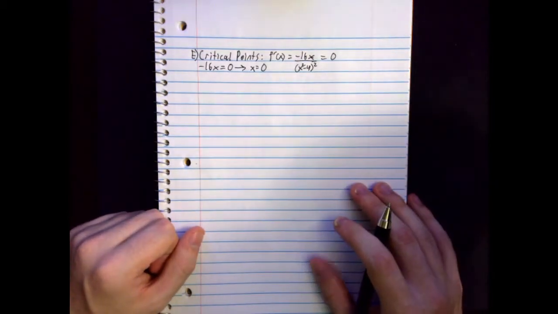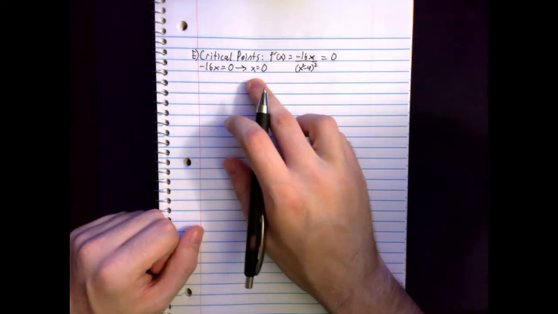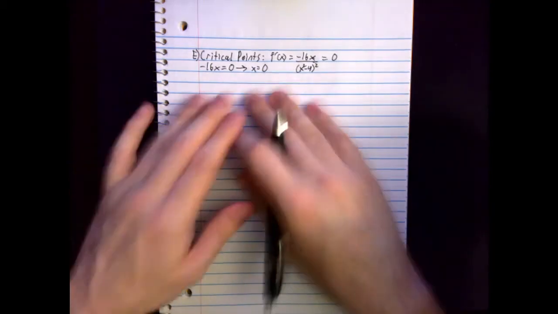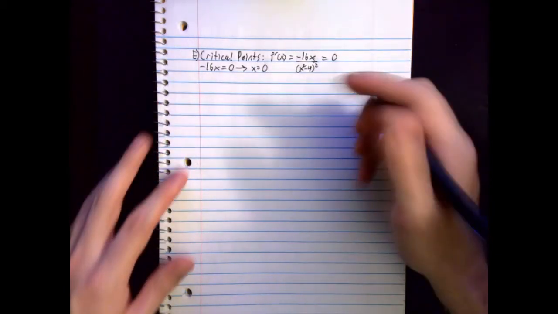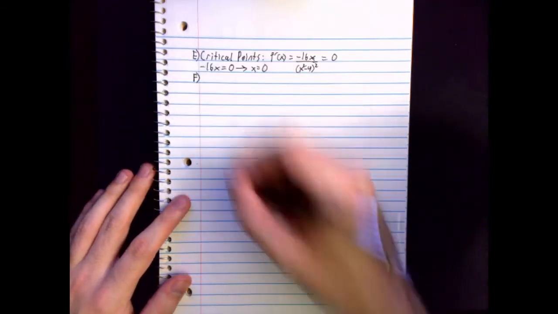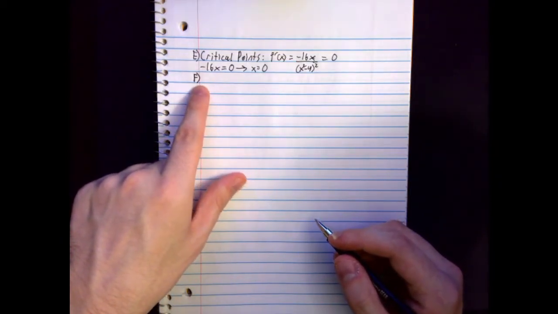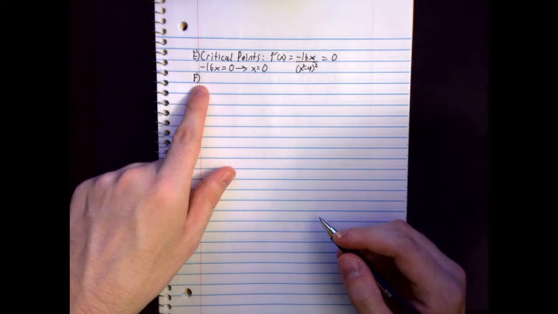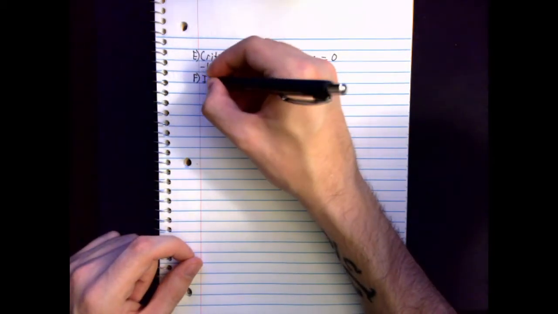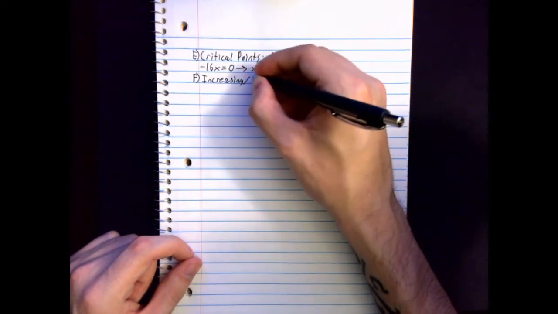Now, we have the first derivative test, so we can certainly classify whether or not this is a local max or a local min, or neither. That's potentially true. But that information is going to come about from the next thing that we look at. So let's look at where the derivative is positive or negative, that is, where the function is increasing or decreasing. Increasing versus decreasing.